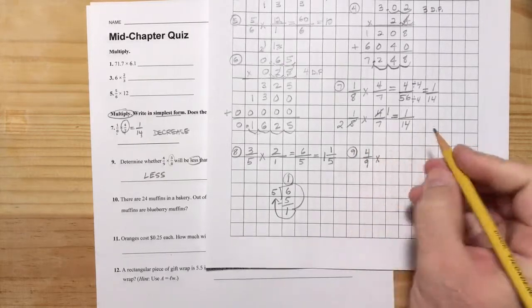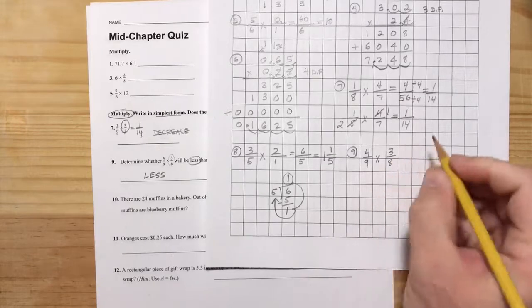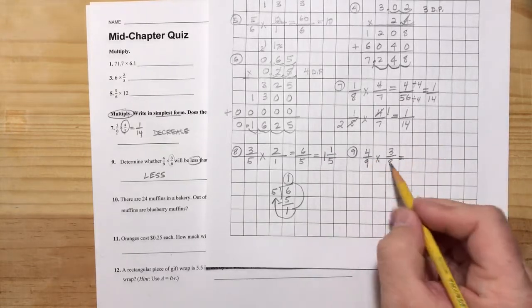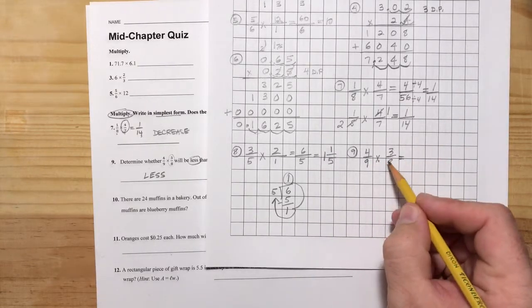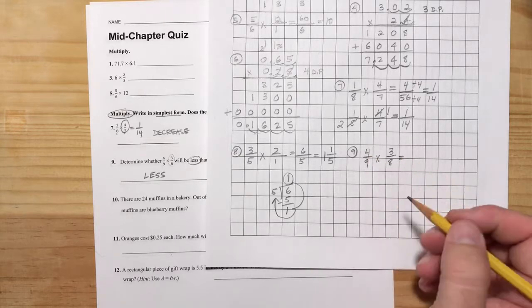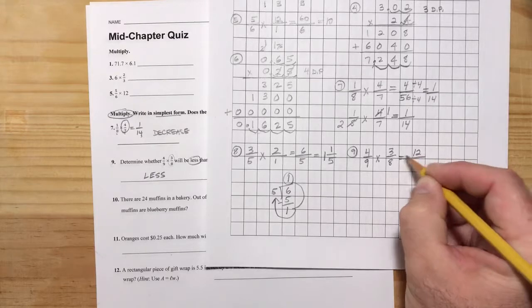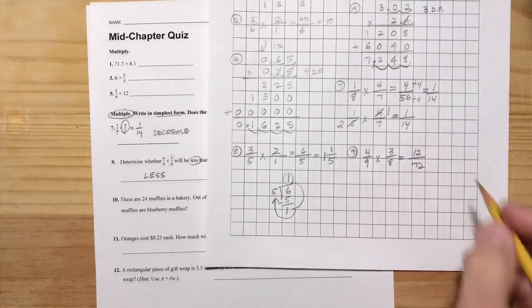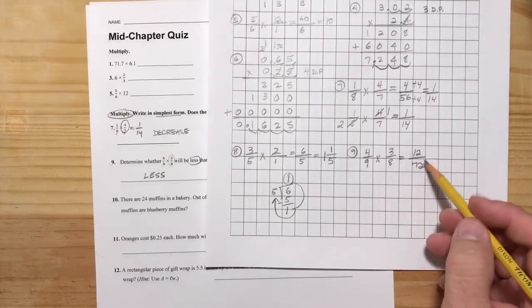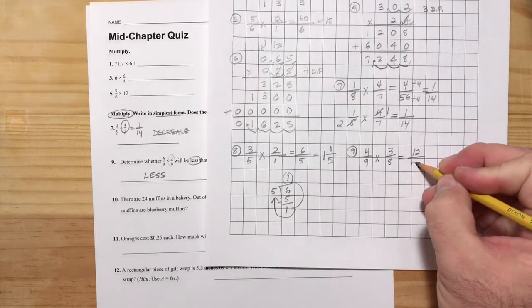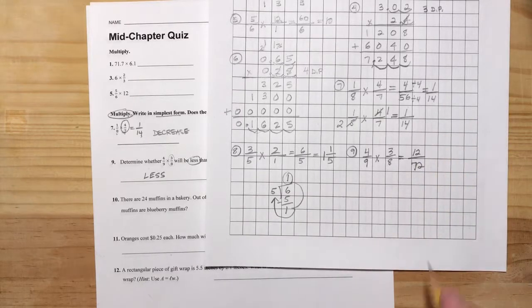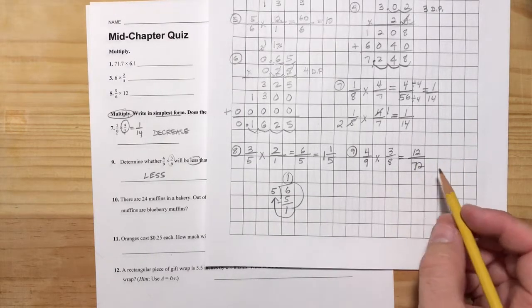4/9 times 3/8. You can simplify right here if you wanted to. 4 and 8 have something in common. But we could also multiply across. 4 times 3 is 12. 9 times 8 is 72. They're both even numbers. You could divide by 2, but it's kind of hard to do that with 72 because we don't know off the top of our head what that might be.